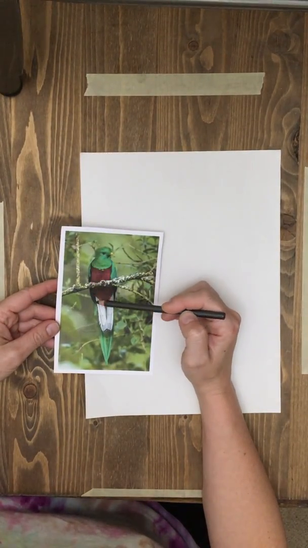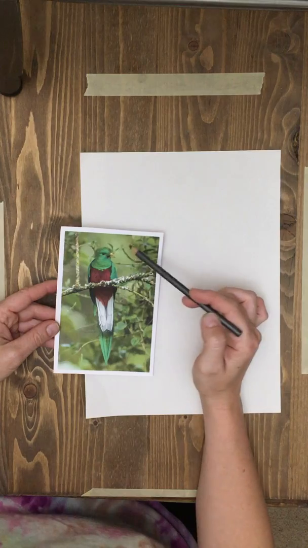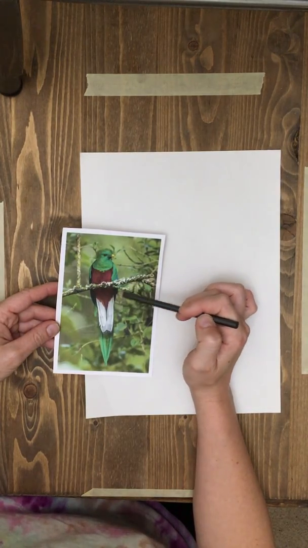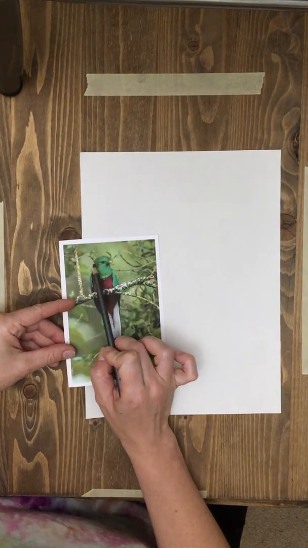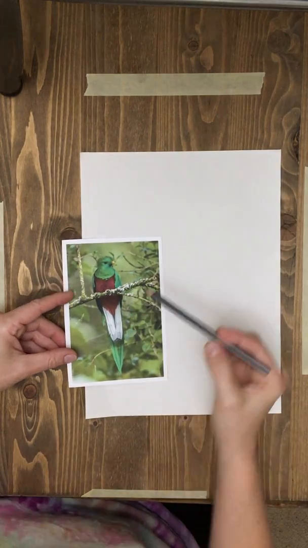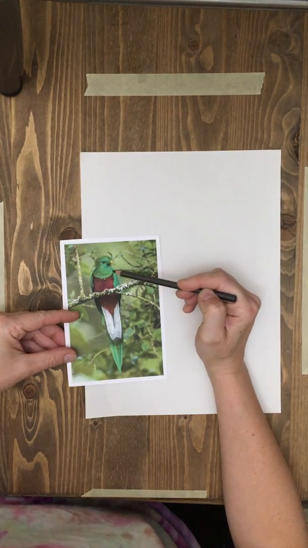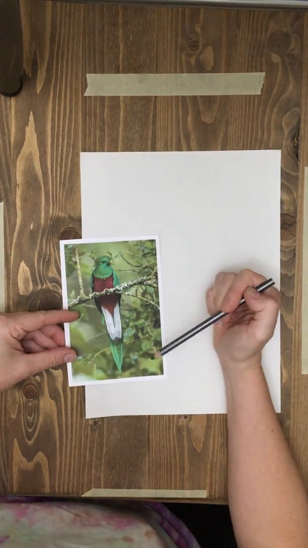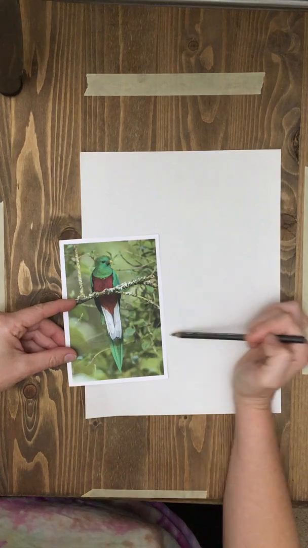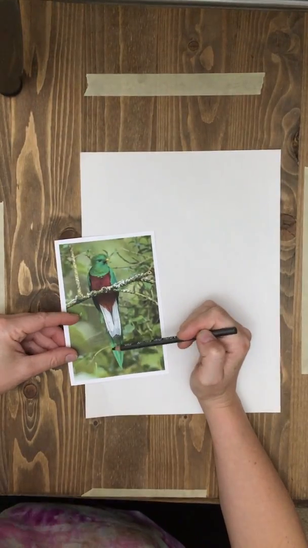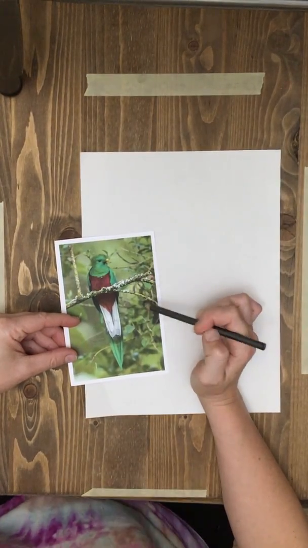Now, I want you to first observe the lines and the shapes in this picture. We have a long oval for his body, and his head is an oval, like a sideways oval. Then you can see lines that divide his feathers, and there's a line right here separating his chest from his belly. And in the background, we have lines for the different twigs. You can also see lines in his feathers, and that also gives texture to his feathers.